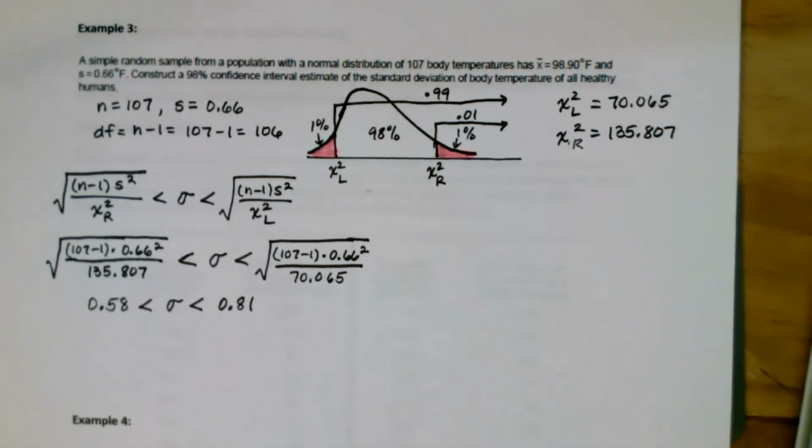Okay, so that's our confidence interval for this situation. And if we want to interpret that, we can say that we are 98% confident that the true standard deviation of body temperatures of all healthy humans falls between 0.58 degrees Fahrenheit and 0.81 degrees Fahrenheit.